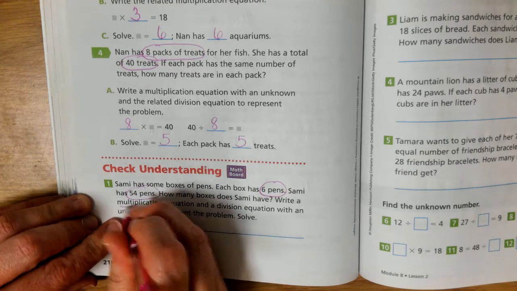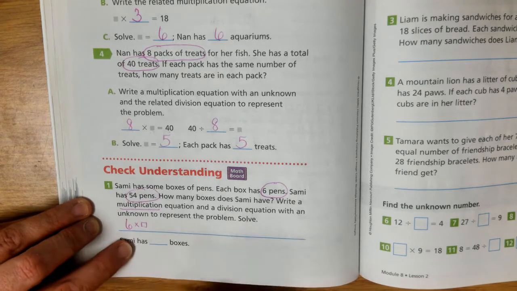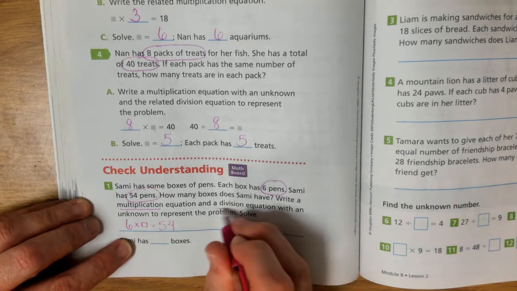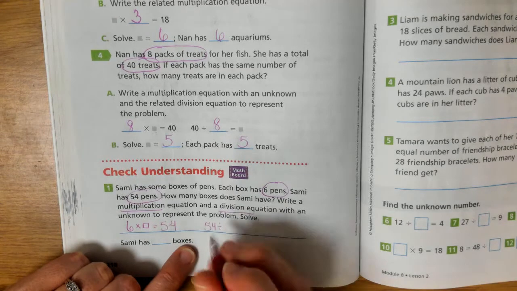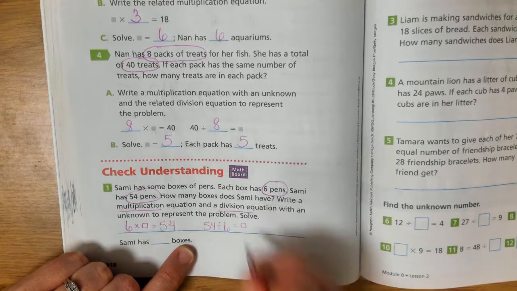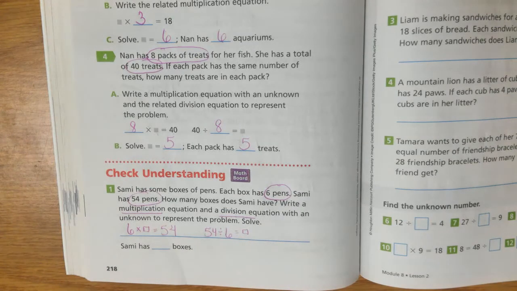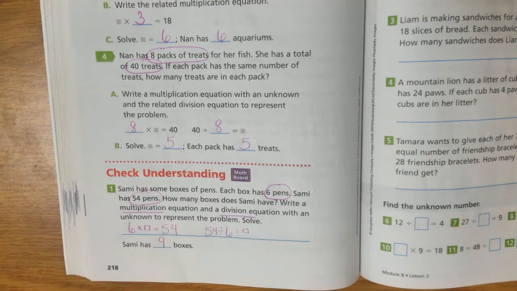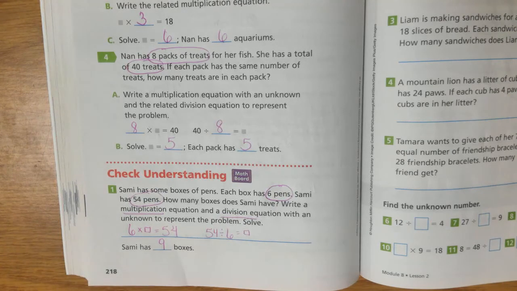So our multiplication equation would be 6 times our unknown equals 54. And then our division equation would be 54 divided by 6 equals our unknown. So if you know your multiplication facts, what times 6 equals 54? 9 times 6 equals 54. So she has 9 boxes. That would be our number of groups.